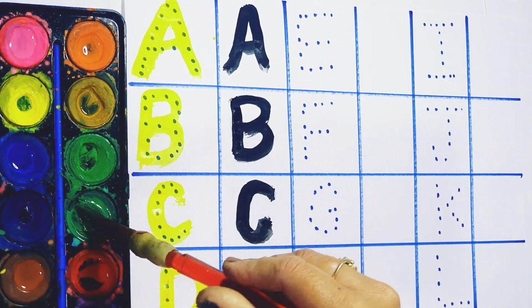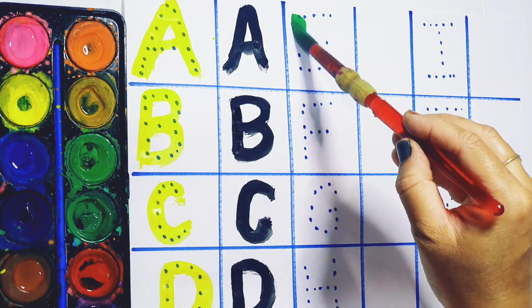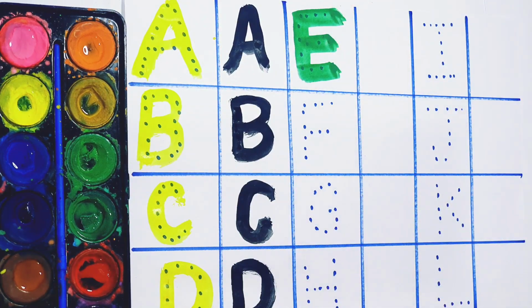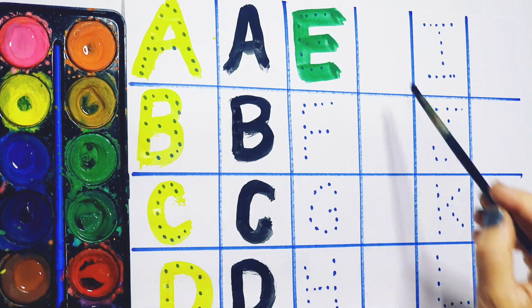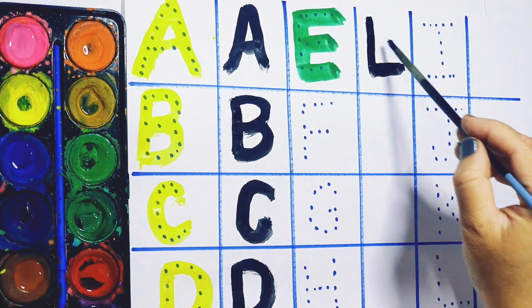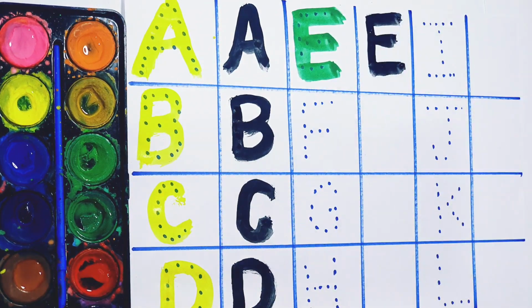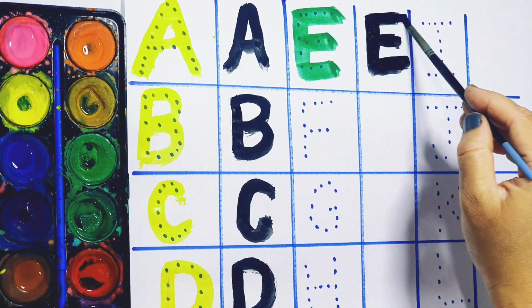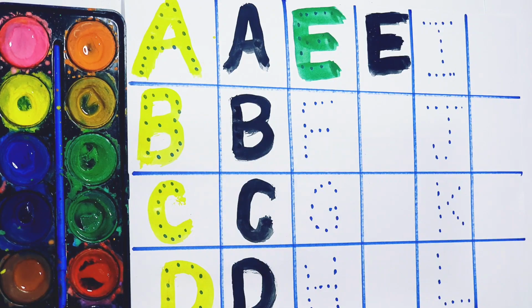Green color. E for egg. E for egg. E for ear. E for ear.